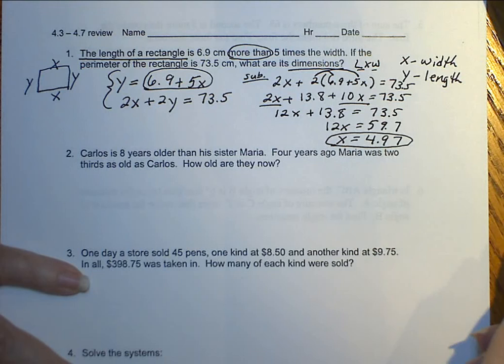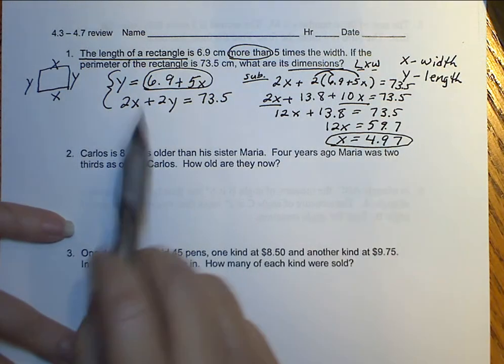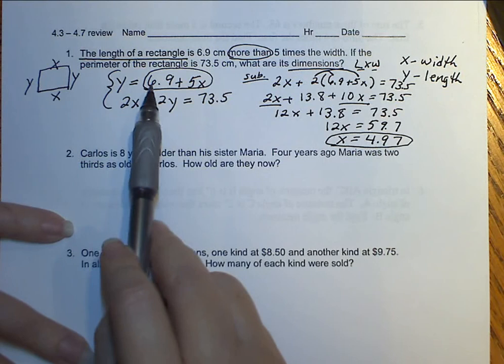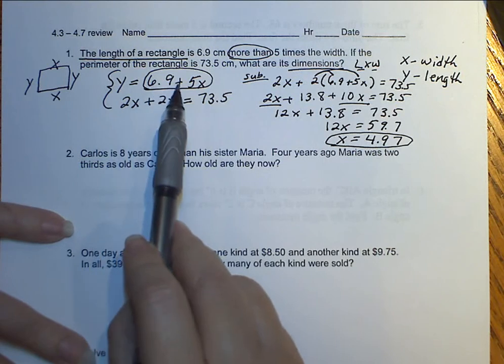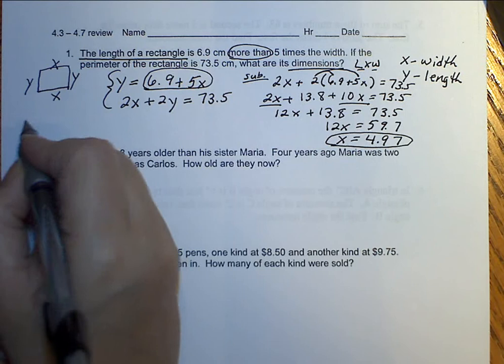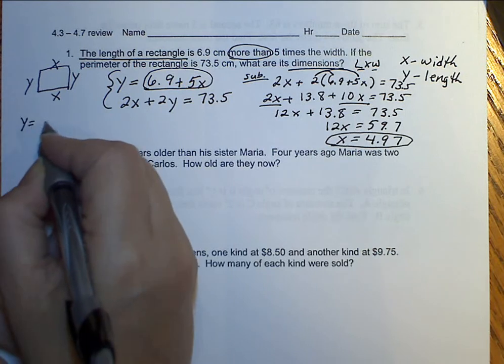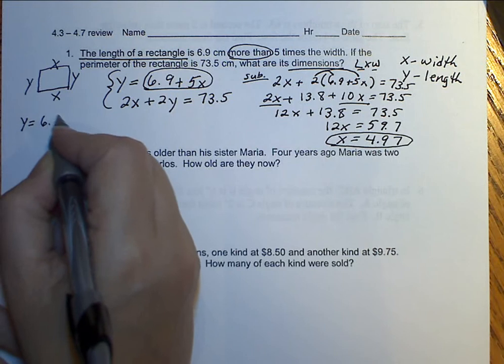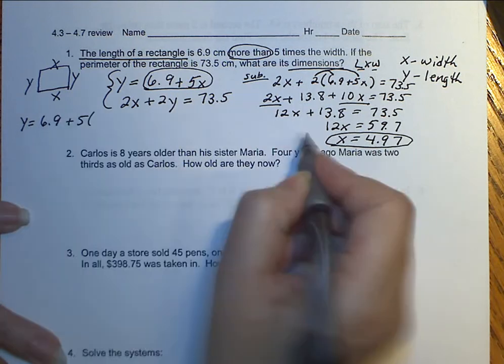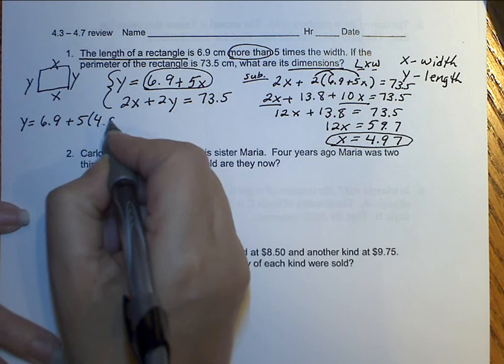Then I have to find my y. Well, it says up here, y is equal to 6.9 plus 5x. And x is 4.97.